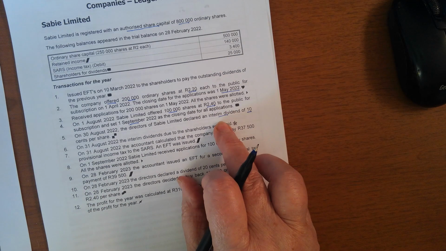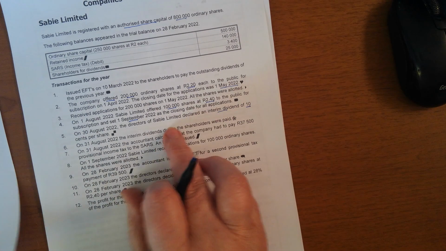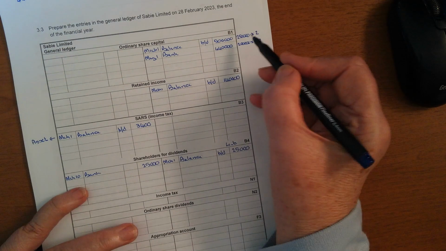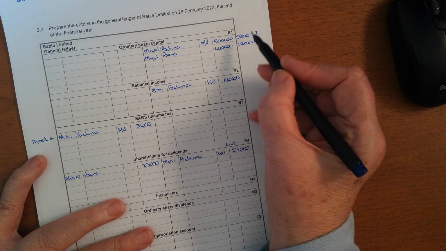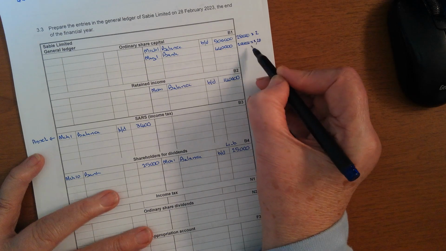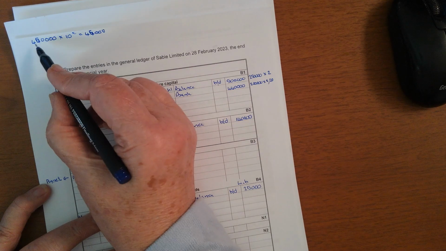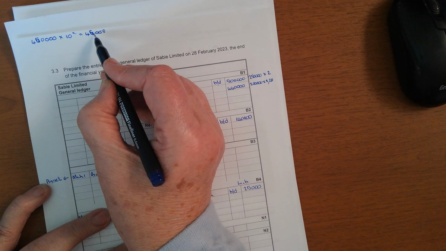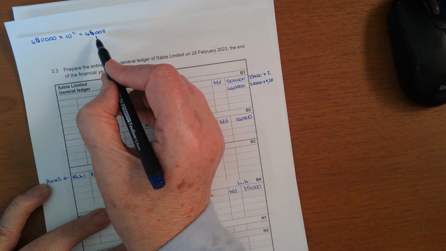So the interim dividend is the amount that is declared in the middle of the year. This is on all the issued shares. So if we look at this, how many shares did we already issue? 250,000 and 200,000. So we've already issued 450,000 shares times 10 cents gives me 45,000 rand.